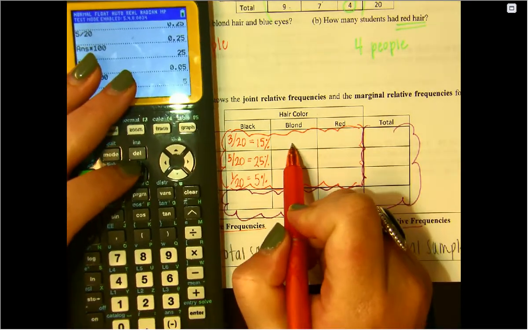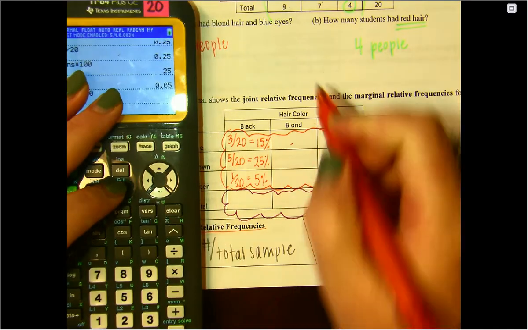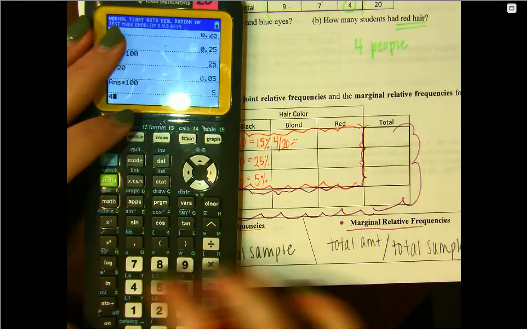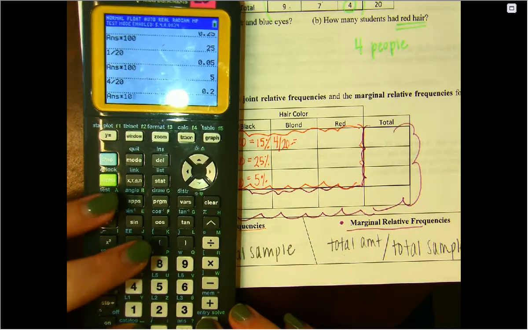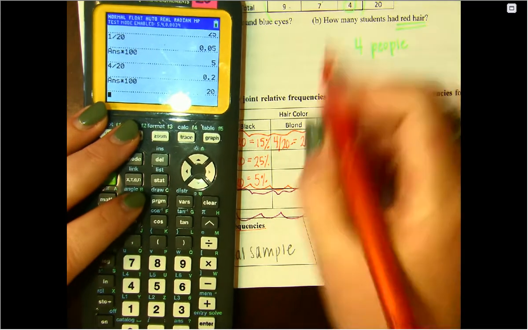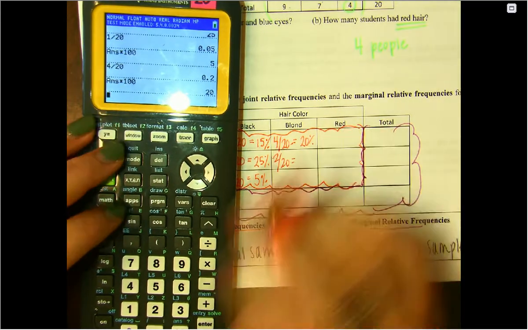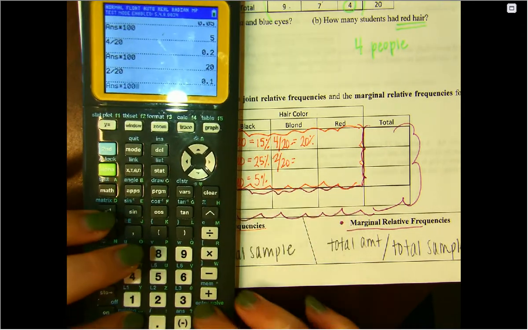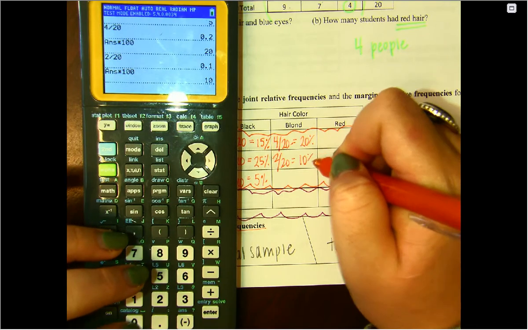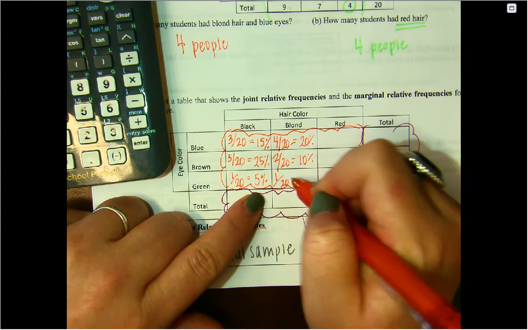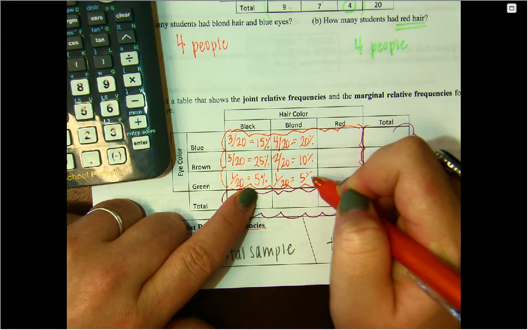I'm going to go back up here because I'm staying with my joint relative frequencies. I have 4 out of 20. So 4 divided by 20 times 100 equals 20%. 2 out of 20, times 100 is 10%. 1 out of 20, well, we already have that, is 5%.